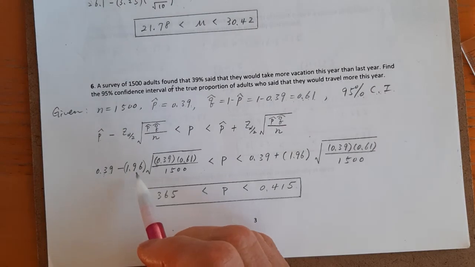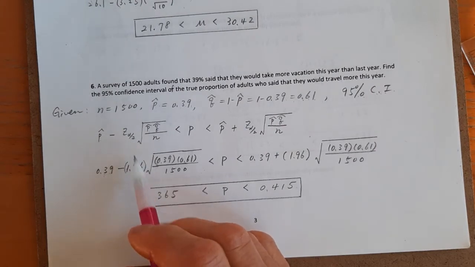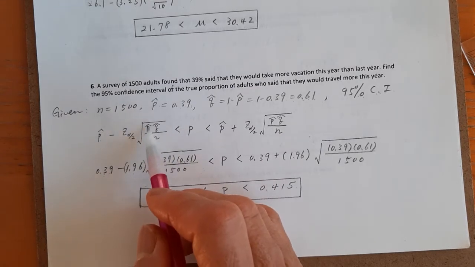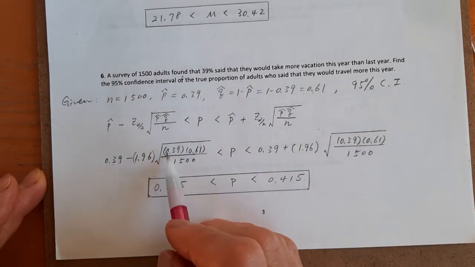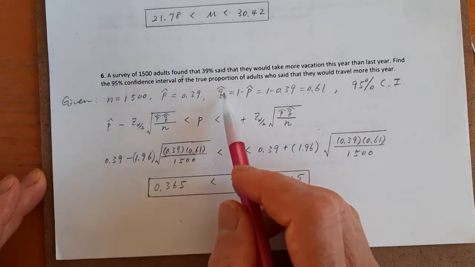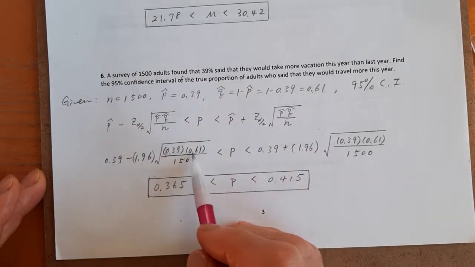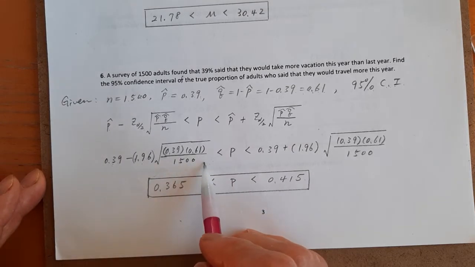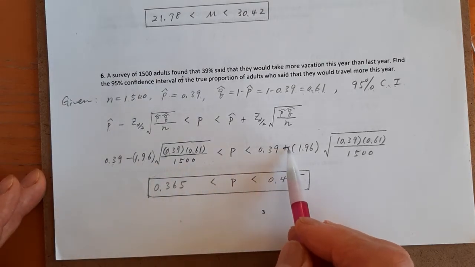So it's 1.96 times the square root of p hat 0.39 and q hat 0.61 over n, 1500, and the other side just changed to plus.